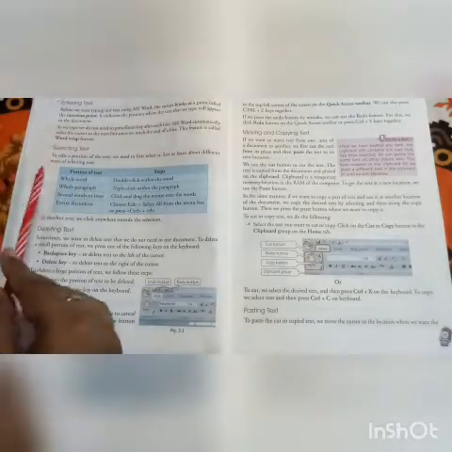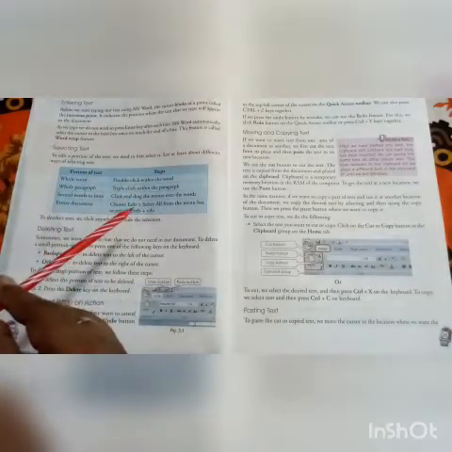Next, selecting text. To edit a portion of the text, we need to first select it or highlight it. Let us learn about different ways of selecting text. Here the portions of text and their steps are given.